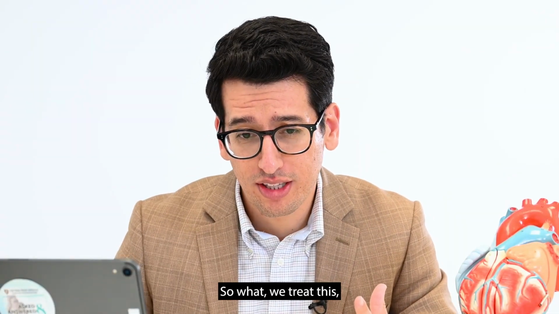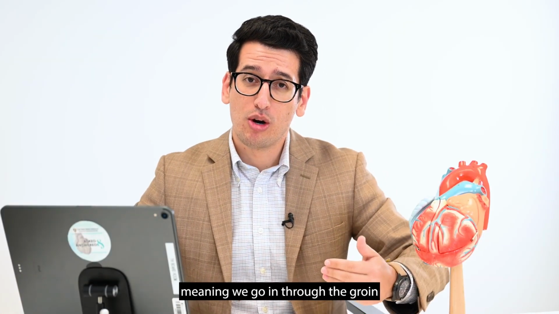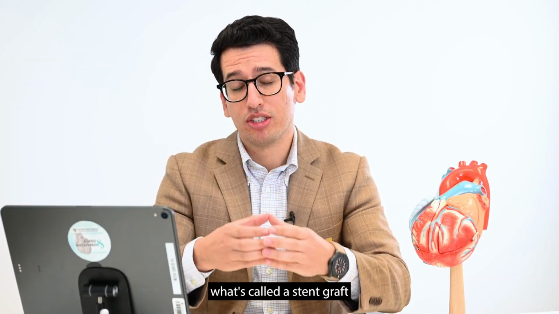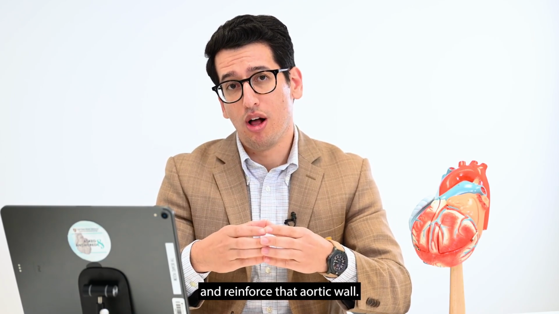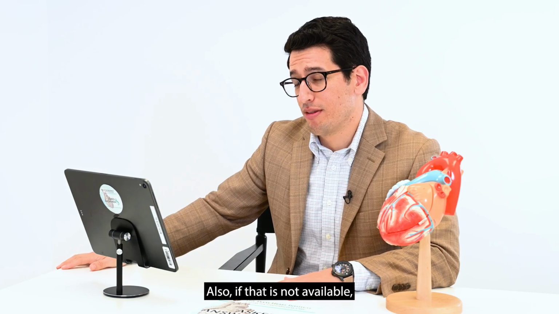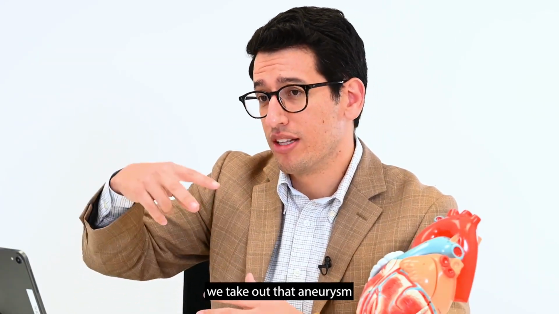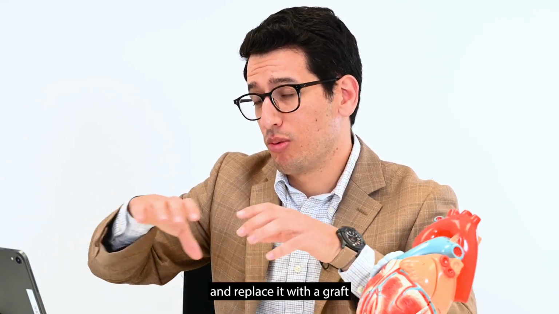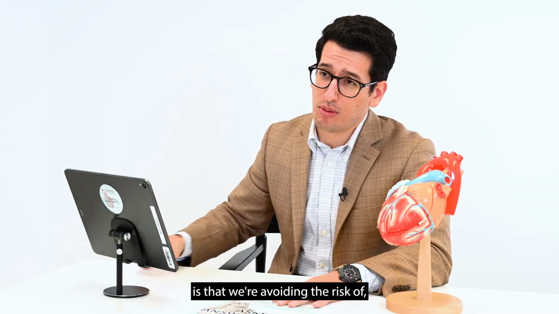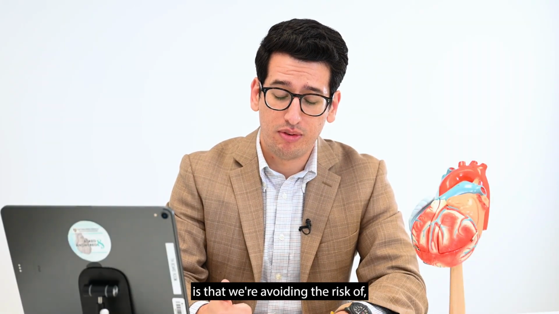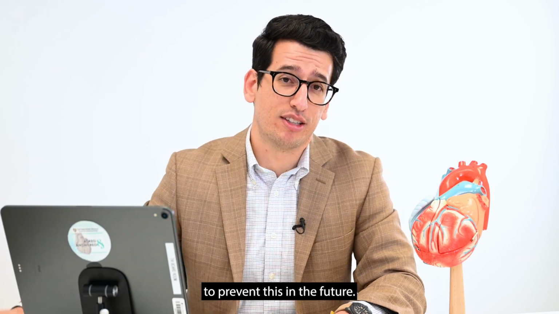So we try to treat this in a minimally invasive option if possible, meaning we go in through the groin and we put in what's called a stent graft to reline the aorta and reinforce that aortic wall. Also, if that is not available, then we can do open procedures, meaning we take out that aneurysm and replace it with a graft and we suture that in. All that to say is that we're avoiding the risk of the aneurysm, and we also put you on a surveillance program to prevent this in the future.